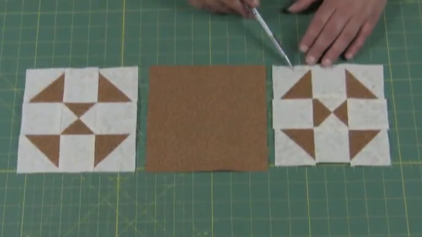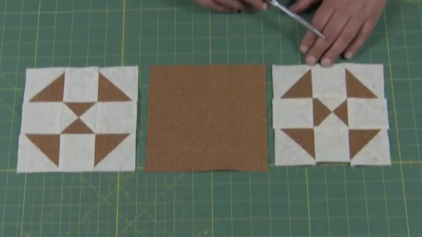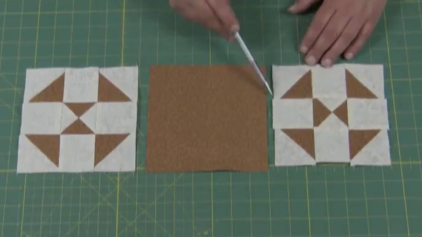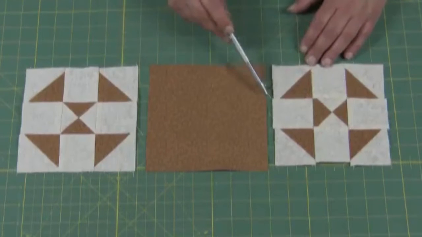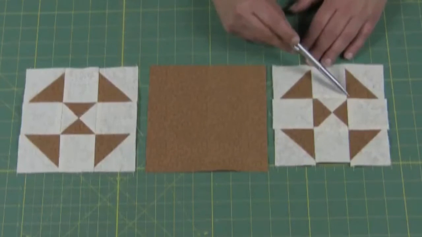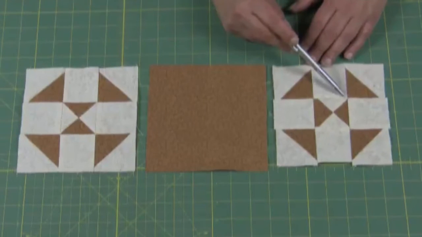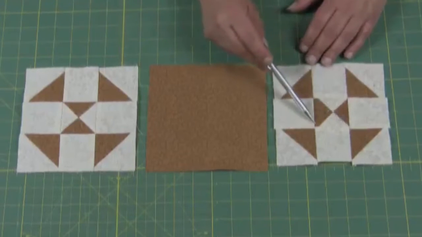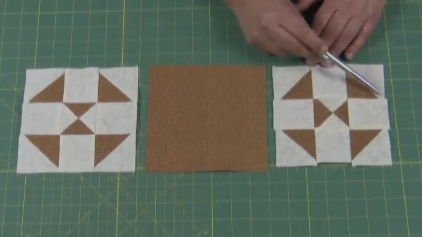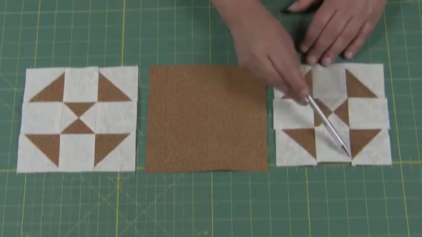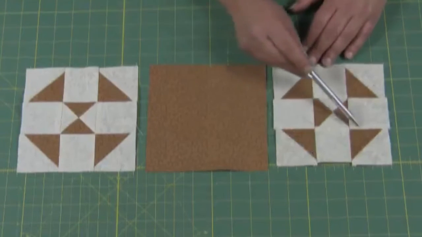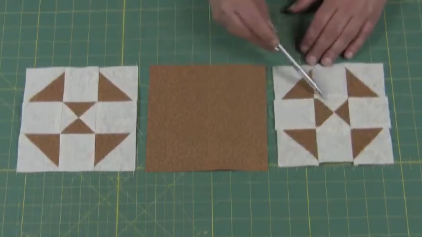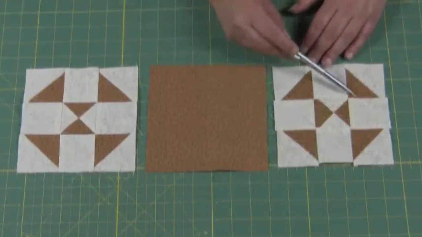This block here is the one that has been sewn with the quarter-inch seam allowance. I've nested the seam in here, and as you can see, it is not the same measurement here. Over here, the seam is slightly off. I've lost my point here. I've lost a lot of point here. I've lost the point here. My seam doesn't meet here, here, or here. This should be a nice straight row across here. This one is straight across. This one is out of place.